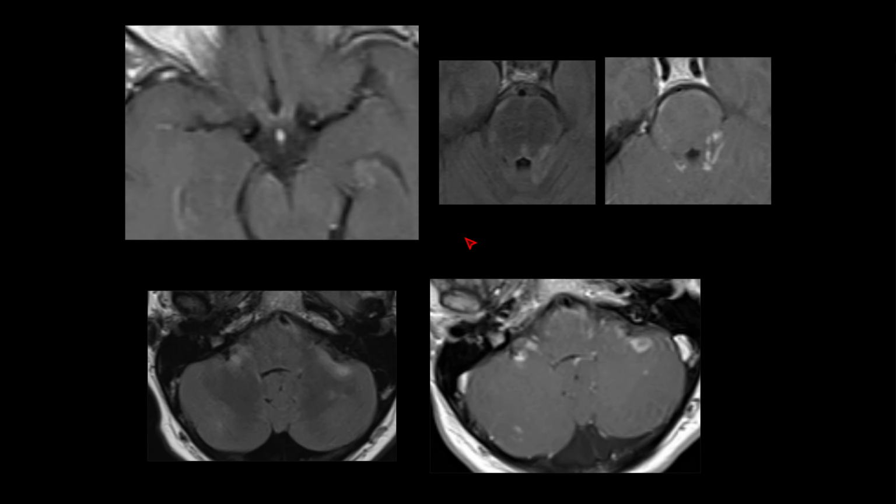More images of the brain in that patient showing some areas of leptomeningeal enhancement along the optic nerves. There was no optic neuritis per se, but there was leptomeningeal enhancement along the optic nerves and the chiasm, and then some more leptomeningeal enhancement you can see here. So you can see leptomeningeal enhancement in the setting of MOGAD.